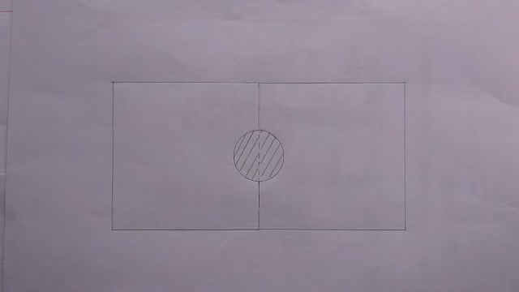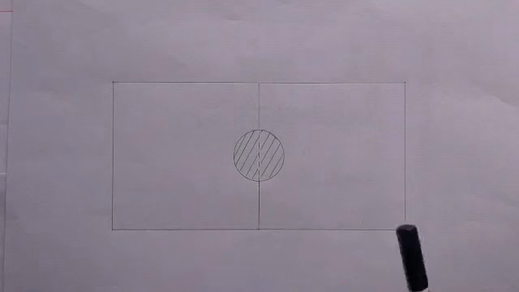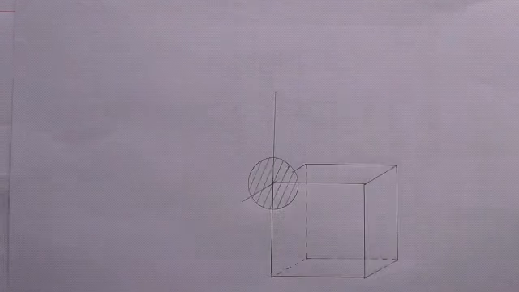So an atom at the center of the face of a unit cell is shared by two unit cells in the lattice and contributes only 1 by 2 to a particular unit cell. So this representation shows that if a particle is present between two cells, then it contributes 1 by 2. This should be kept in your mind, and let's see what is next.